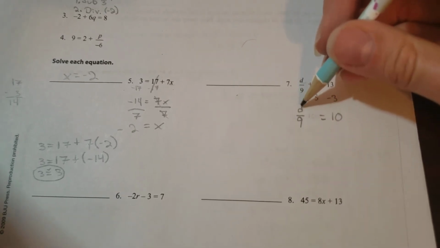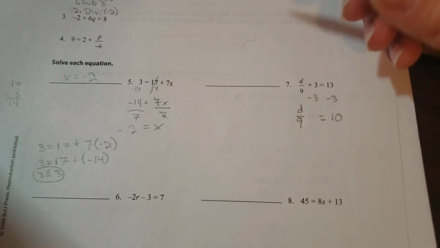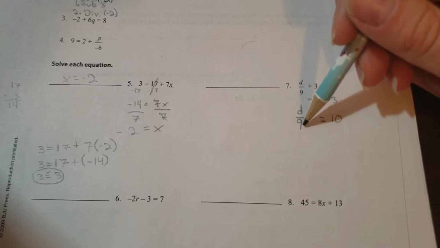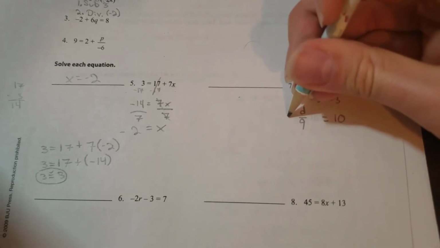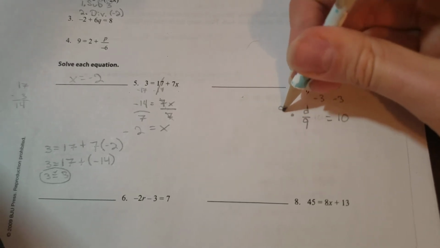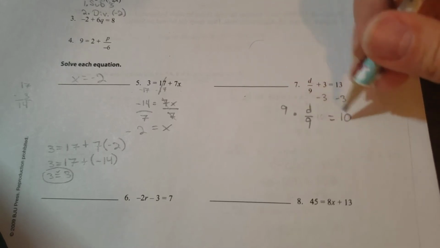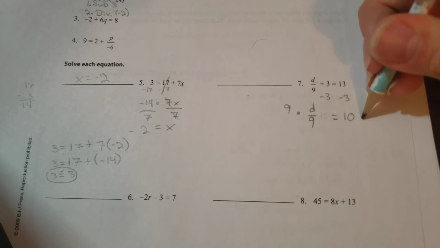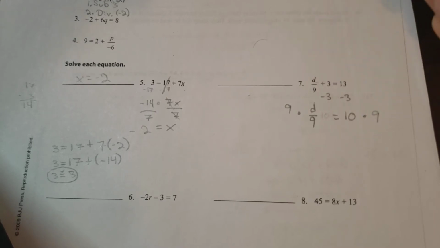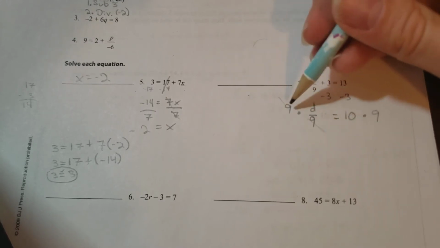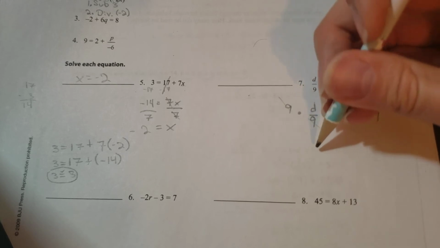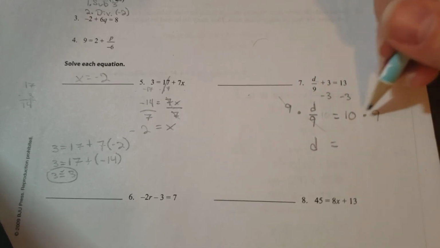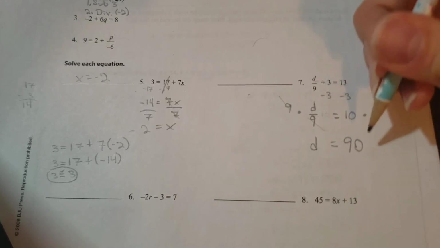Now, D is still my variable, and I want to get it all by itself. D divided by 9. Well, how do I undo division? By multiplication. So I'm going to multiply this side by 9. But what I do to one side of the equation, I have to do to the other. That is going to cross these out, leaving me with D equals 10 times 9 is 90.